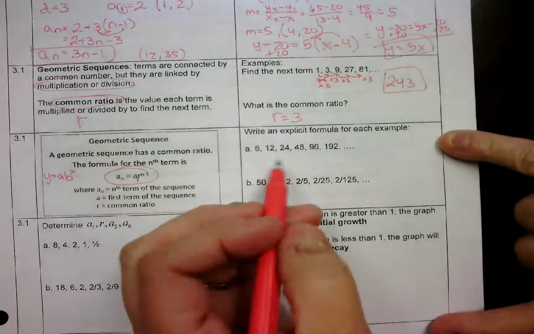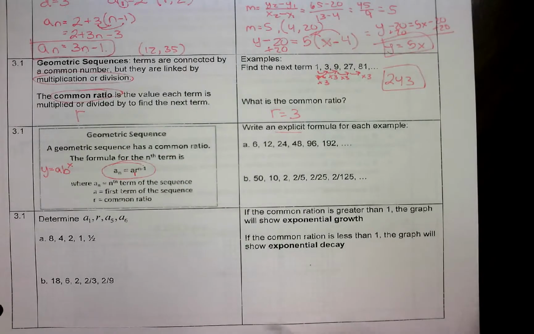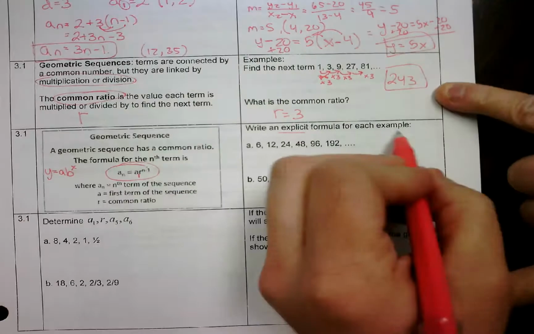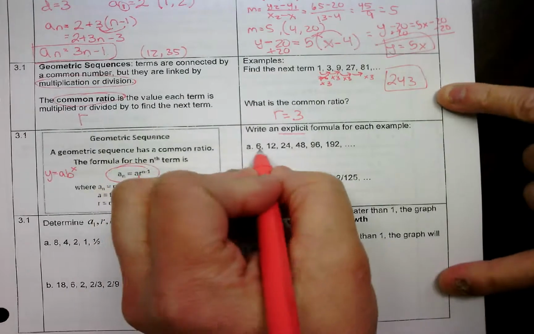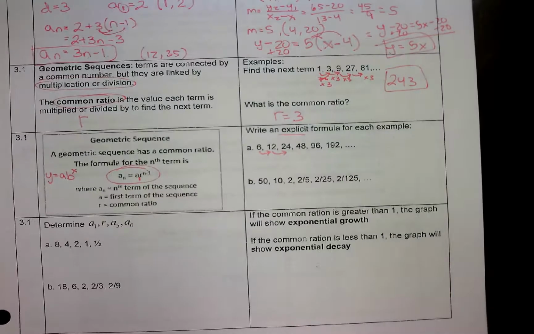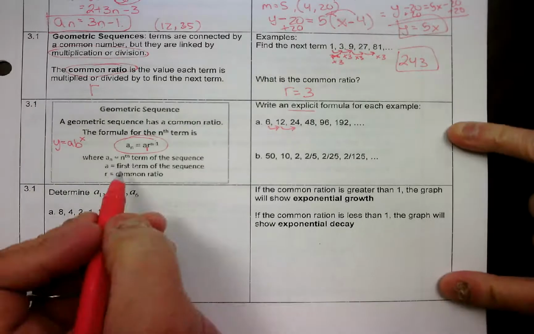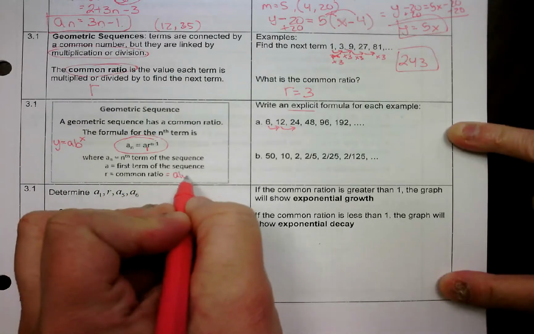So it says write an explicit formula. We call it an explicit formula because we want to know, based off of our first term, what our value is. So write an explicit formula for each example. The first thing we need to do is find what we're multiplying by. We never find what we're dividing by. We always find what we're multiplying by. So our r is always a multiplication.